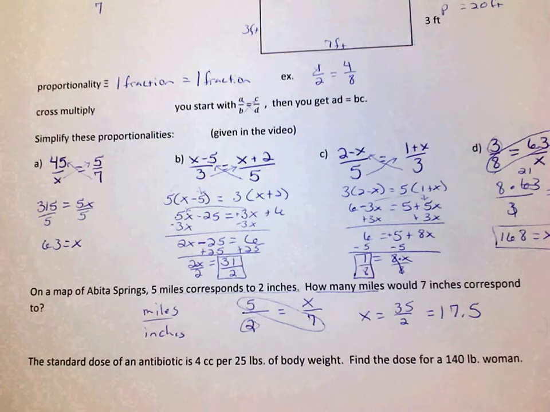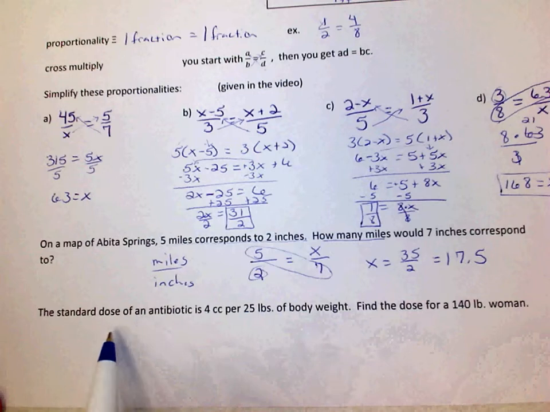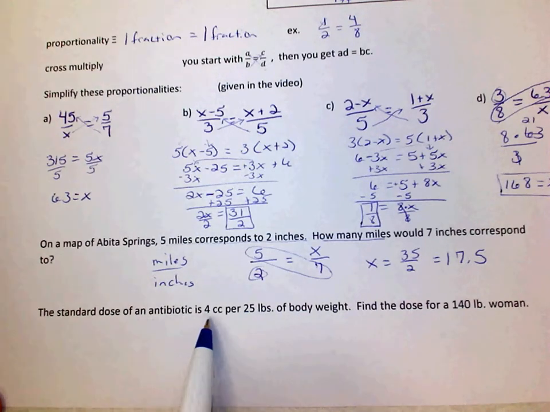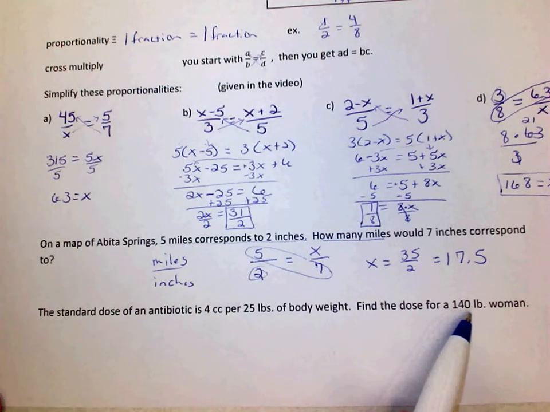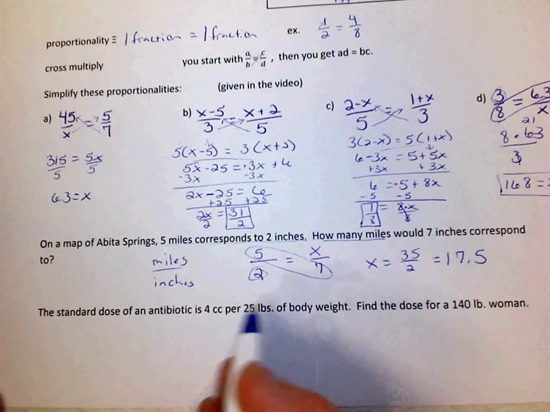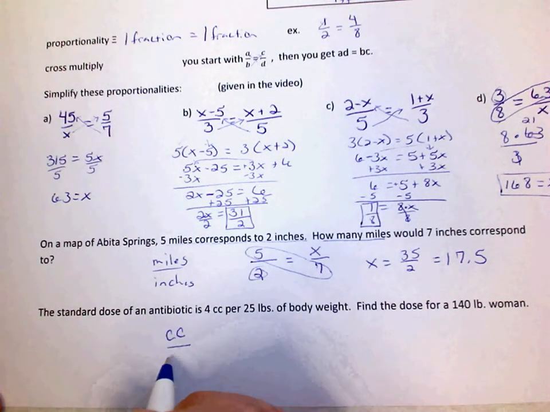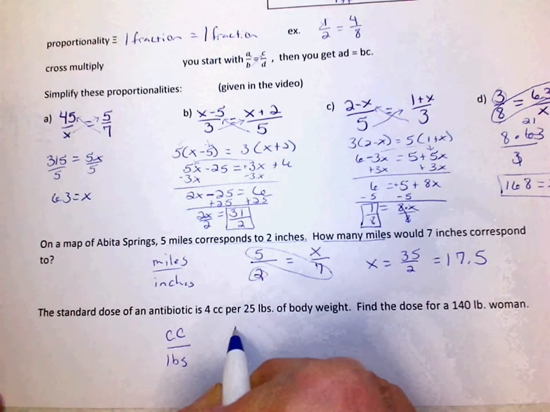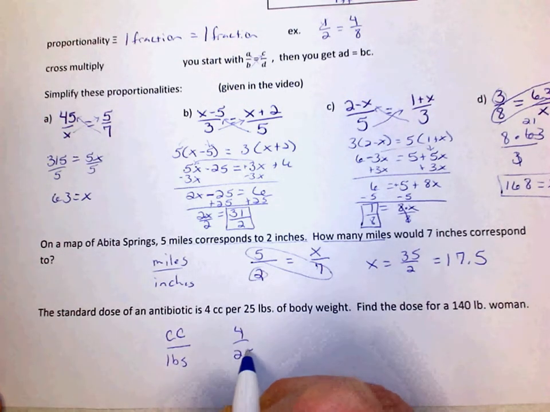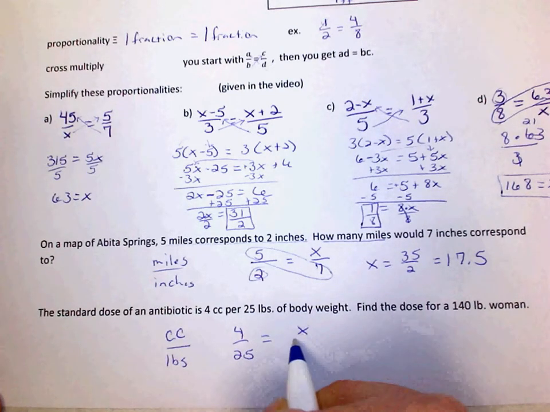Alright, in the last example, the standard dose of an antibiotic is 4 cc's per 25 pounds of body weight. Find the dose for a 140-pound woman. So, again, I'm going to say cc's per pounds. So 4 over 25 equals, and we don't know the dose, but we do know the weight.